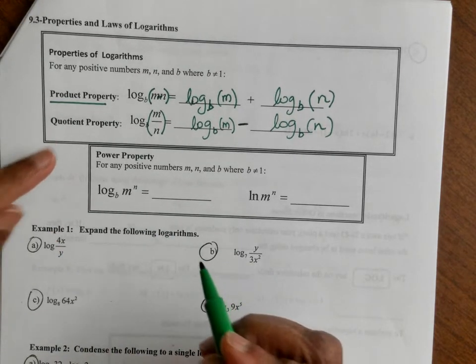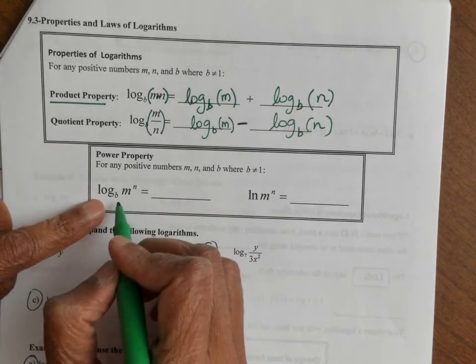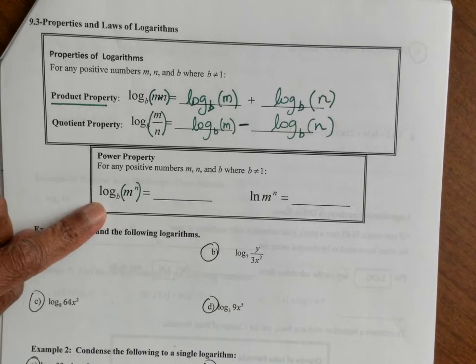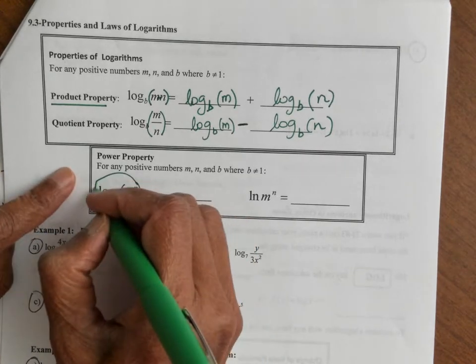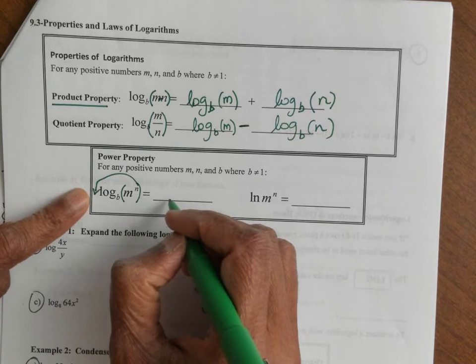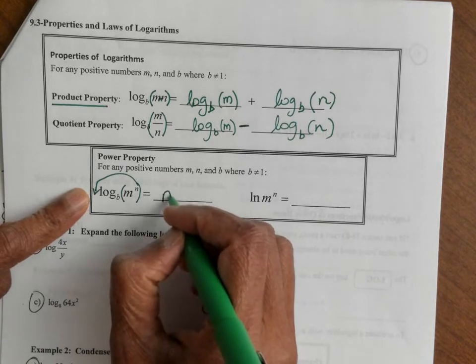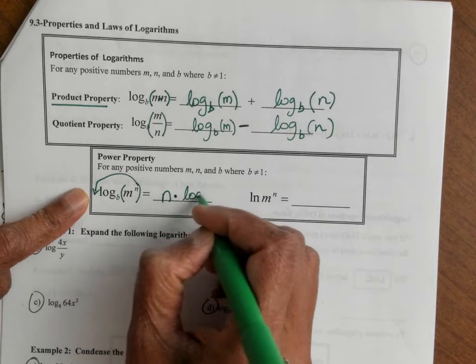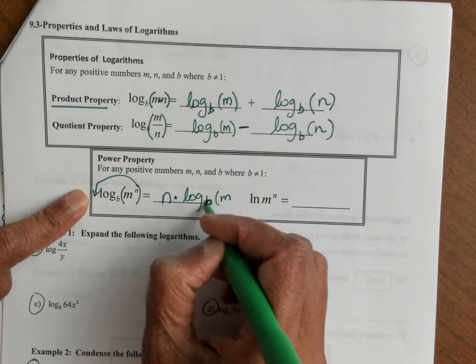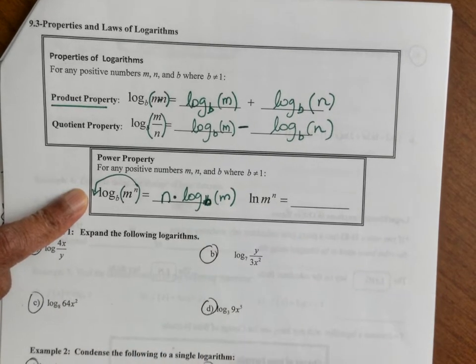And then there's one more property, the power property. The power property is whenever the input, so remember this is the input for log, has an exponent, the exponent moves to the front, meaning this can be rewritten as n multiplied by log base b of m.